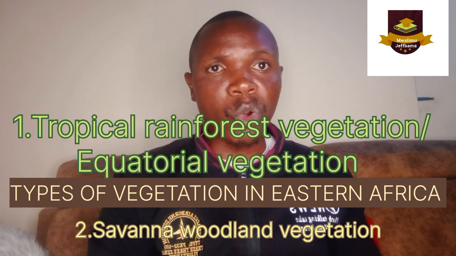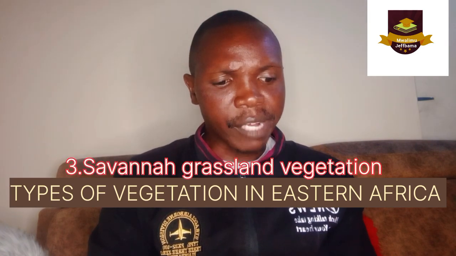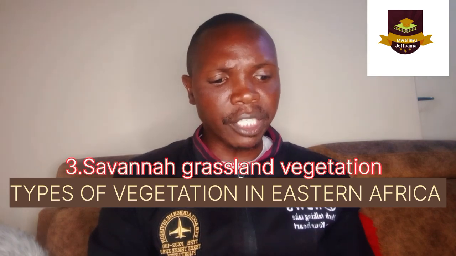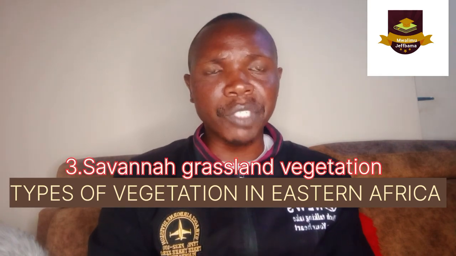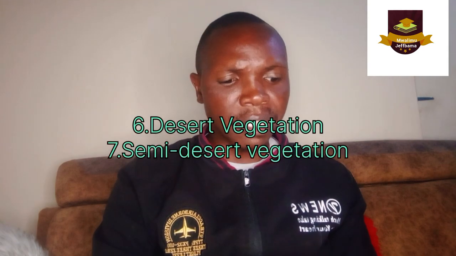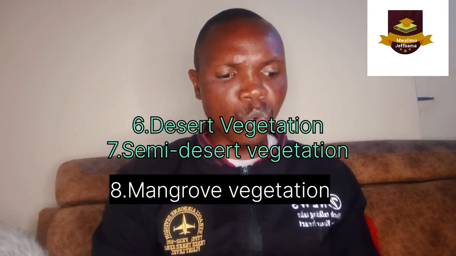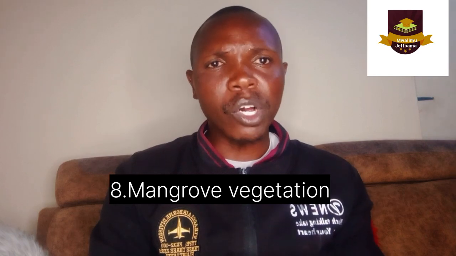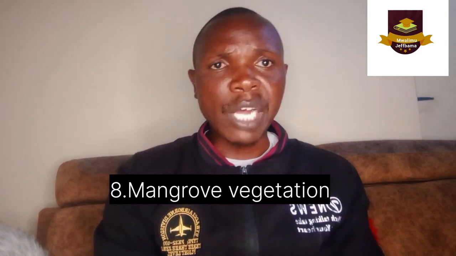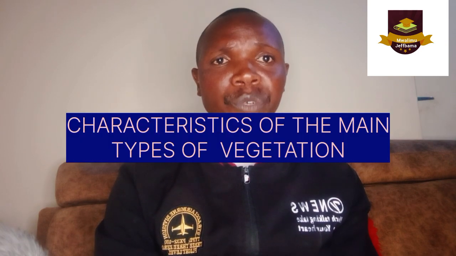Among them, tropical rainforest vegetation. There is savanna woodland vegetation. We have savanna grassland vegetation, and we have mountain vegetation, swamp vegetation, desert vegetation, semi-desert vegetation. We also have mangrove vegetation. So all these types of vegetation are found in Eastern Africa. We also have some characteristics that exist in these particular vegetations.